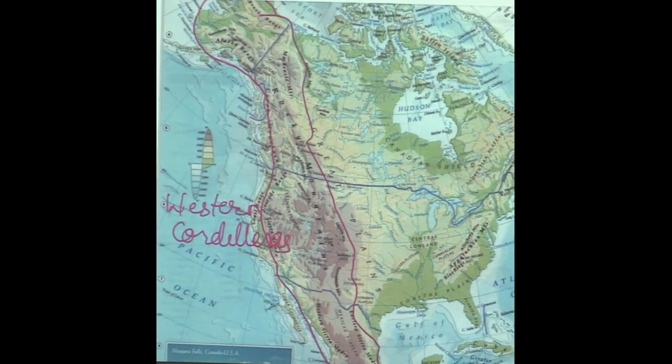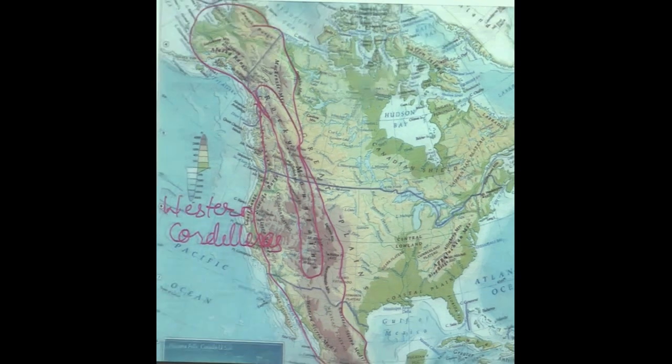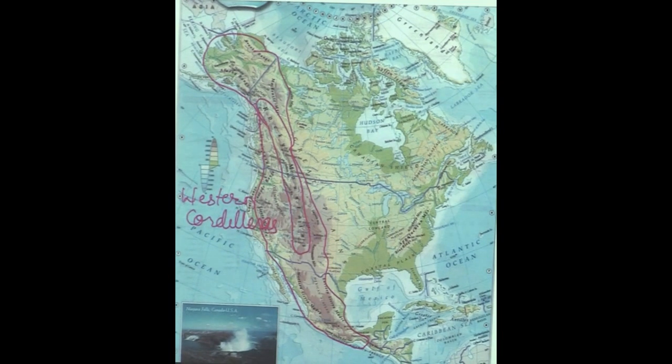We very popularly call them Rockies, but you need to understand that Rockies is only one of the mountain ranges. Western Cordilleras make the young fold mountains and the dominant physiographic unit of this continent.